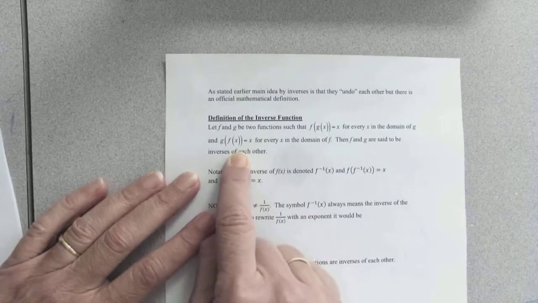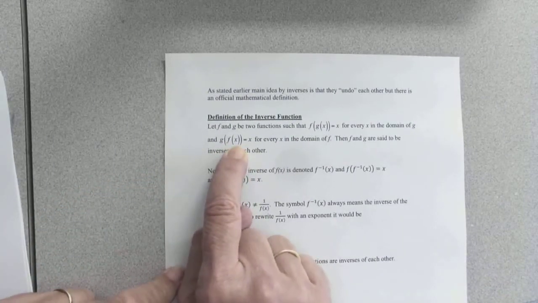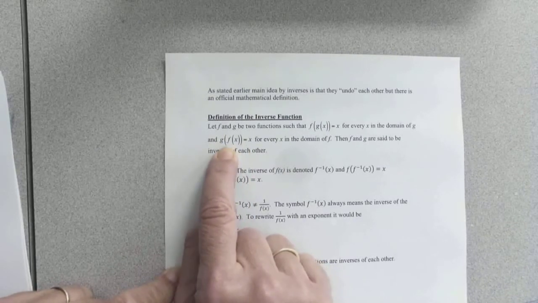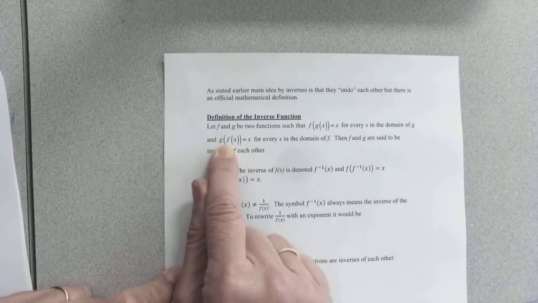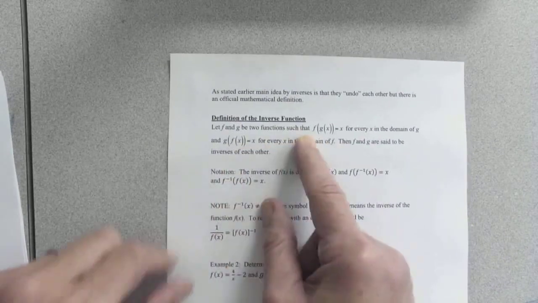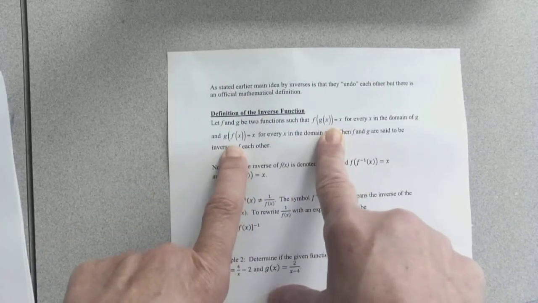And then, to make mathematicians happy, you have to be able to do it in whatever order. I started with x. I did whatever f does. Then I did g, and I got back to x. I started with x, I did f, and then g undid that, and I got back to x. So there is the mathematician's way of saying that two functions undo each other.